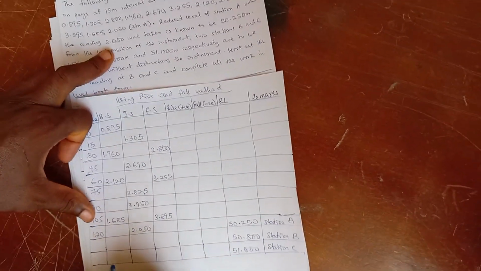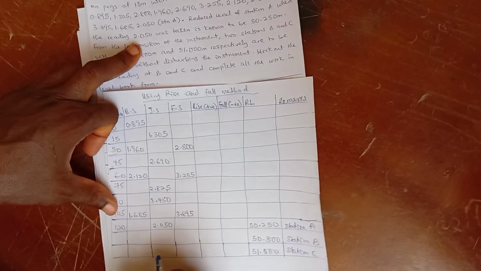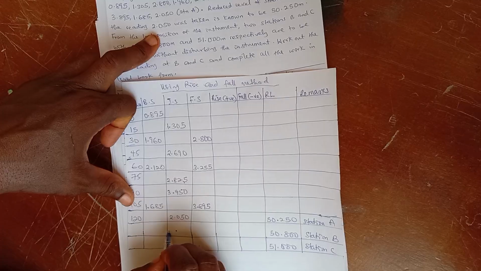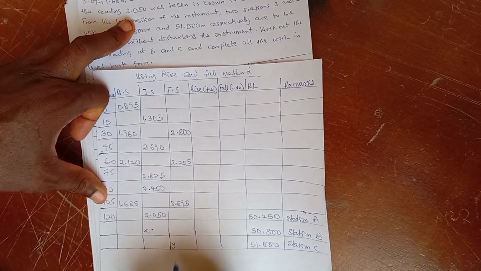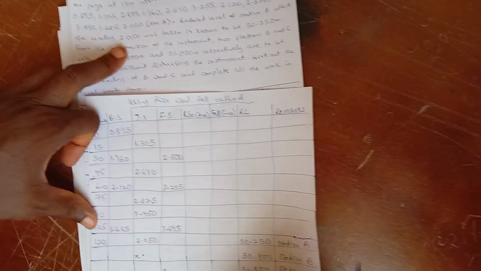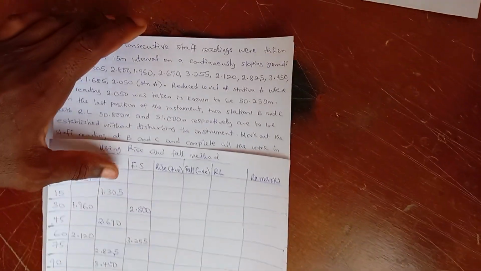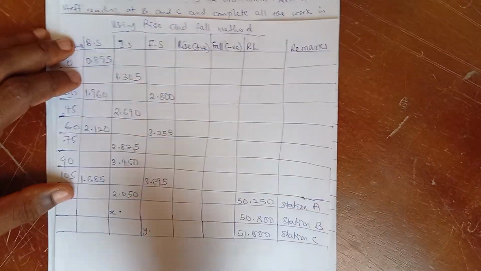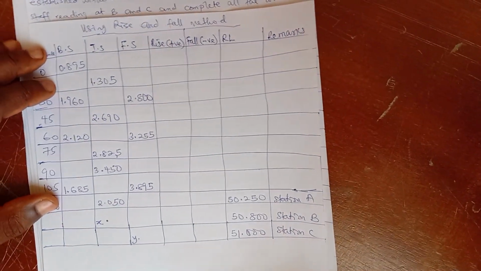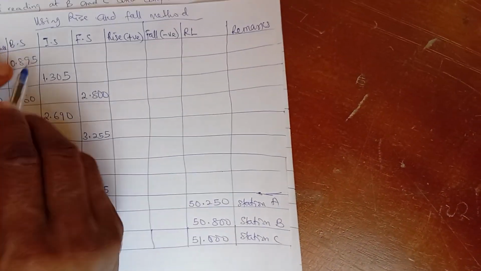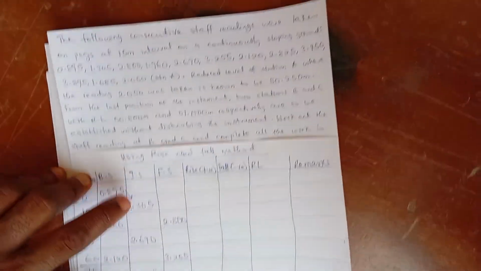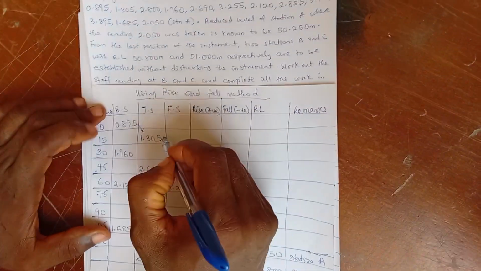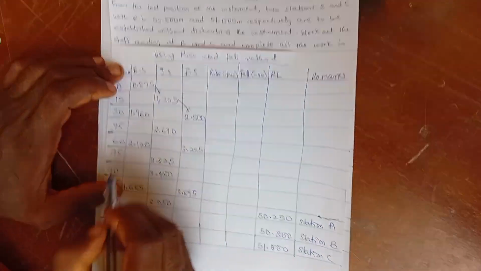Alright? Now, what other things do we need? Don't forget, we are going to look for the staff reading at B and this one at C. So let this one be X, then let this one be Y. Good. You were not given the first reduced level, but don't forget, in my previous videos, I've explained explicitly how you use rise and fall to reduce the leveling field book, and that of height of instrument. Alright, this value minus this one, if it is negative, it is fall. If it's positive, it is rise. Then this one minus this, that's a complete setup.